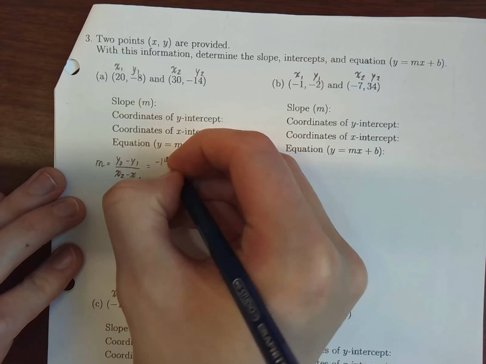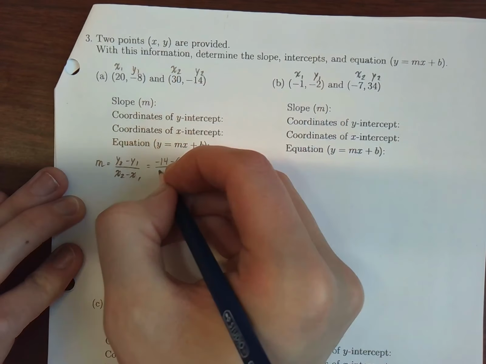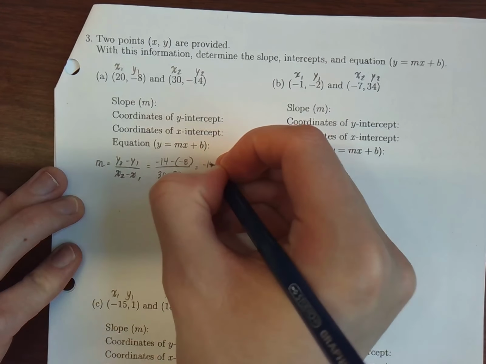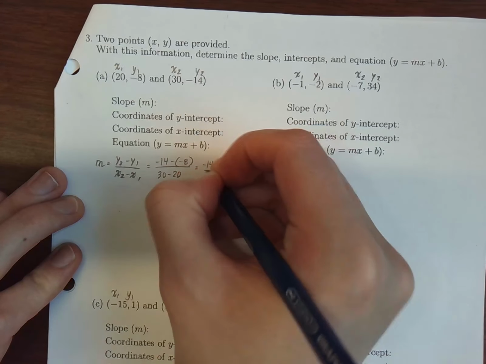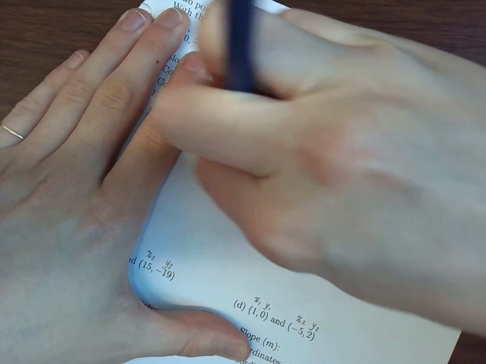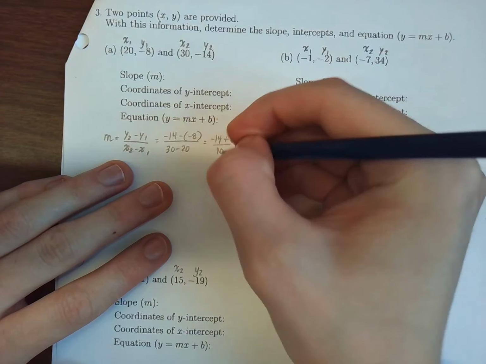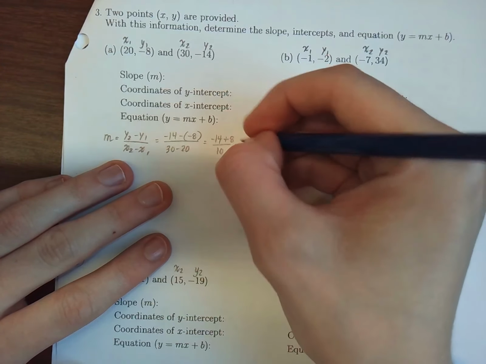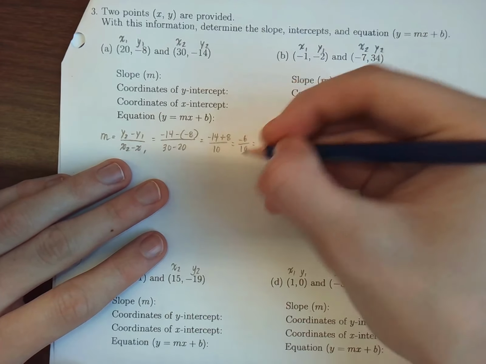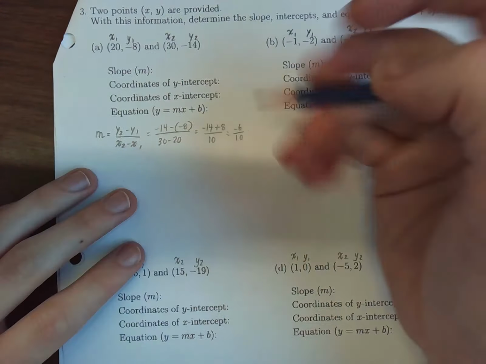Oh, whoops. This simplifies to, here, I'll just show myself simplifying it.